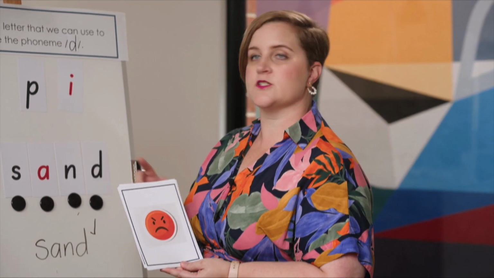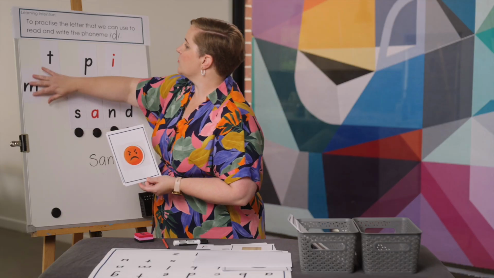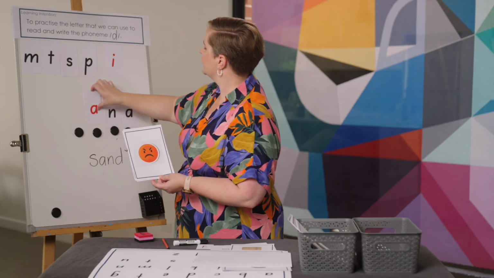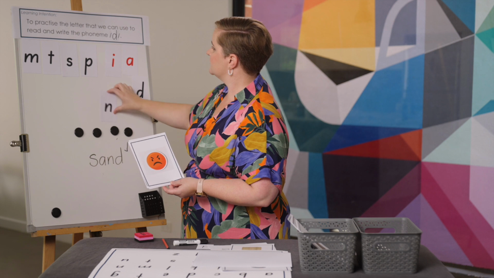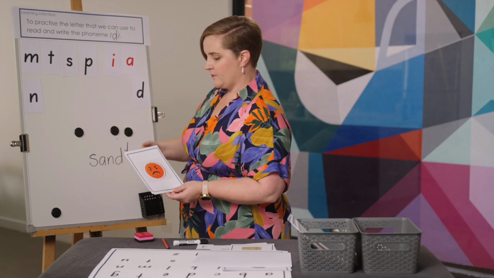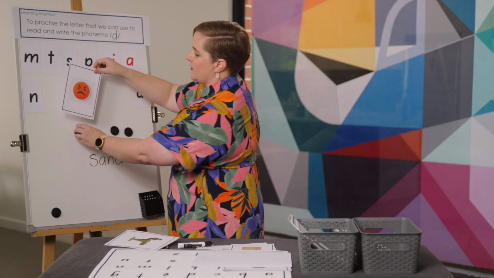Before we see each other again next time, I would like you to have a look at the pictures that I'm going to put on the board. So I'll move my letter tiles up. And I'll put these pictures on the board.